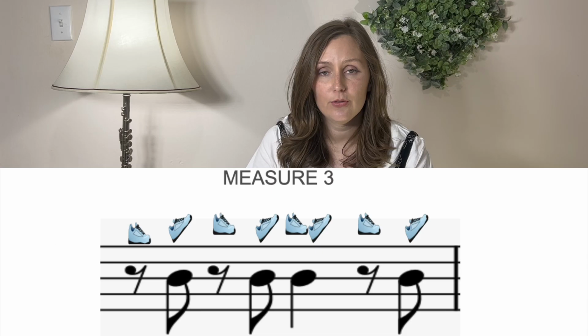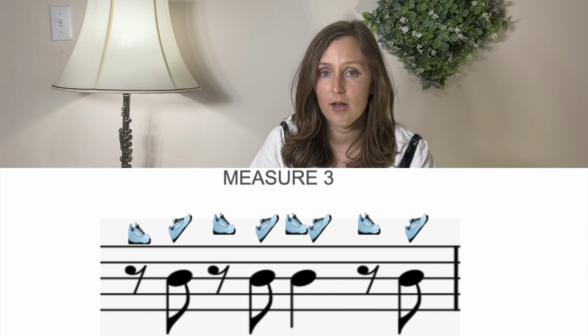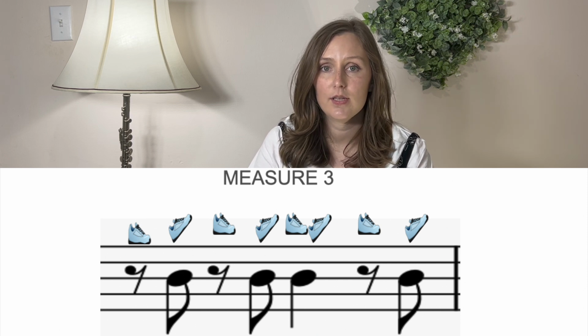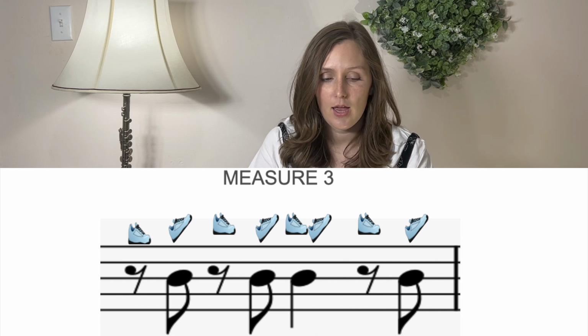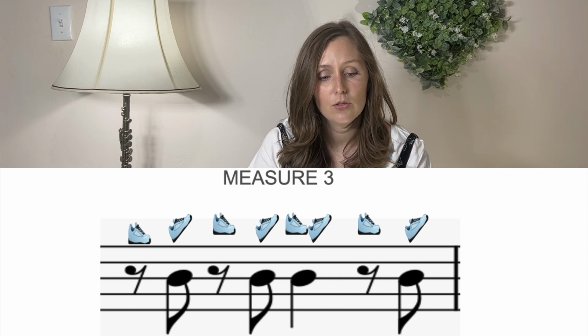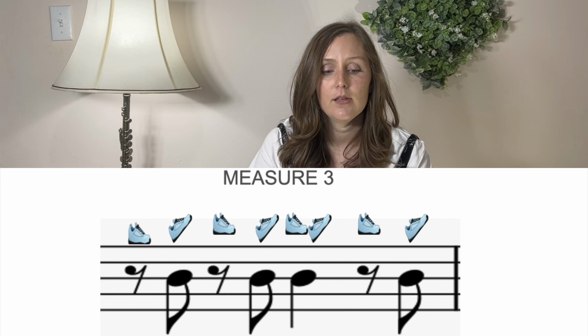You may have noticed right away, or maybe once you started playing, that we did change pitches. We moved up to A. So be aware of that with each measure. We're going to change notes. Moving on to measure 3, using our step 2 process, which is determine the length of the sounds and silences. It is 8th rest, 8th note, 8th rest, 8th note, quarter note, 8th rest, and 8th note.